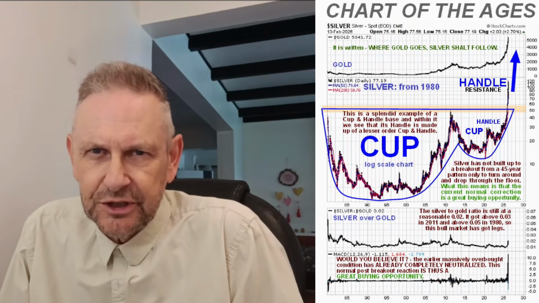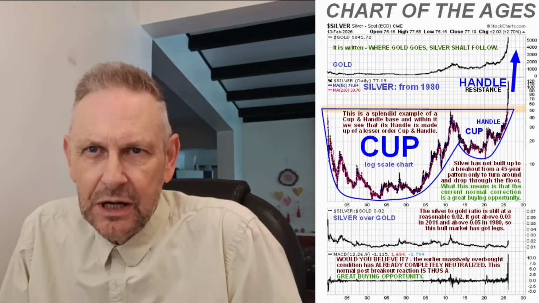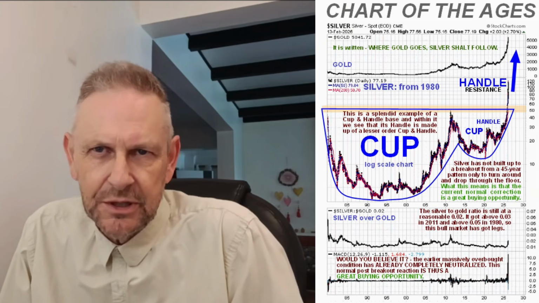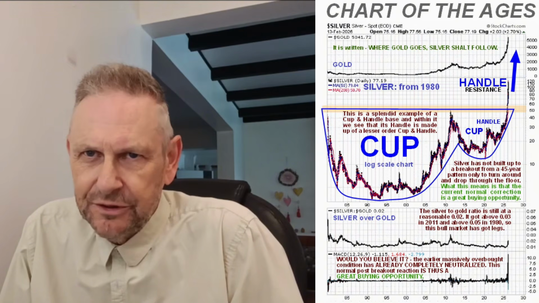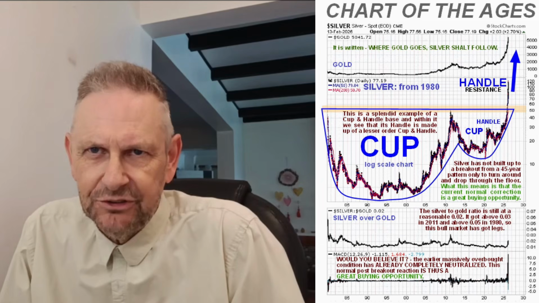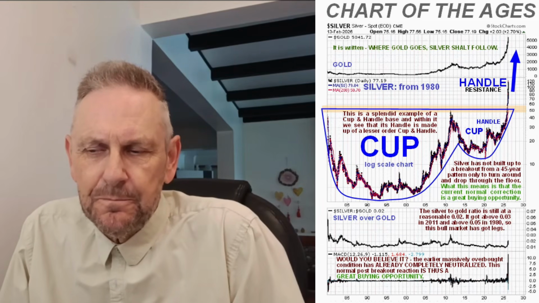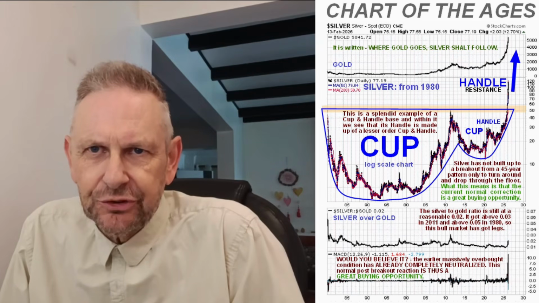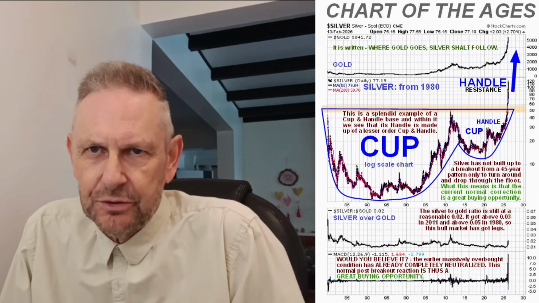No, this is the start of something really, really big, and therefore I regard the current post-breakout pullback that we've been seeing in recent weeks as a massive buying opportunity. And it doesn't matter if it drops a bit more. It doesn't matter if it breaks down from the parabola that we'll look at later, because this major breakout marks the start of an enormous bull market in silver.